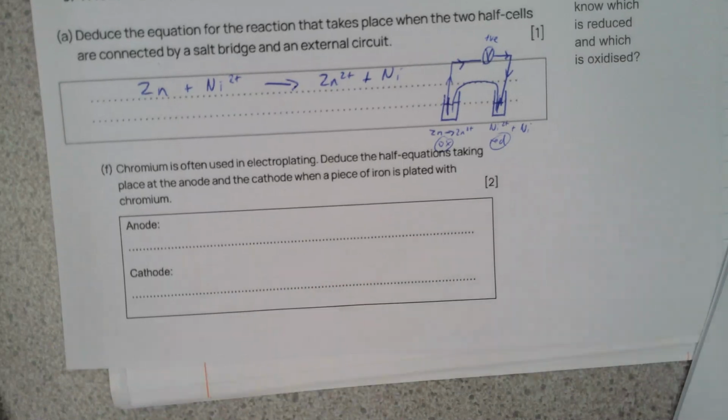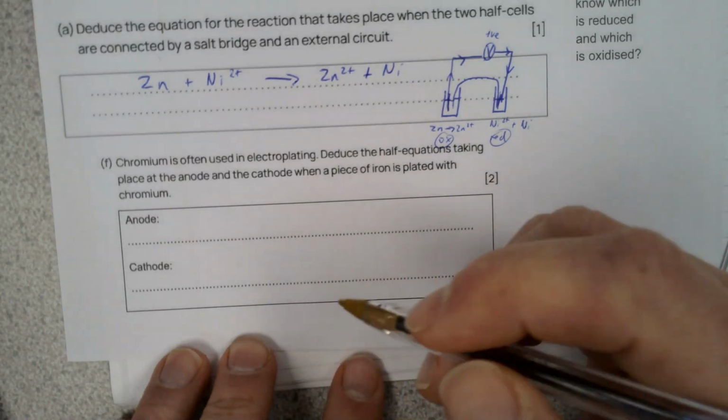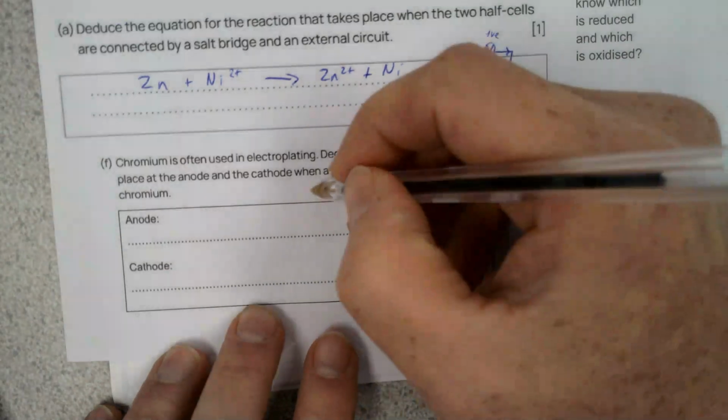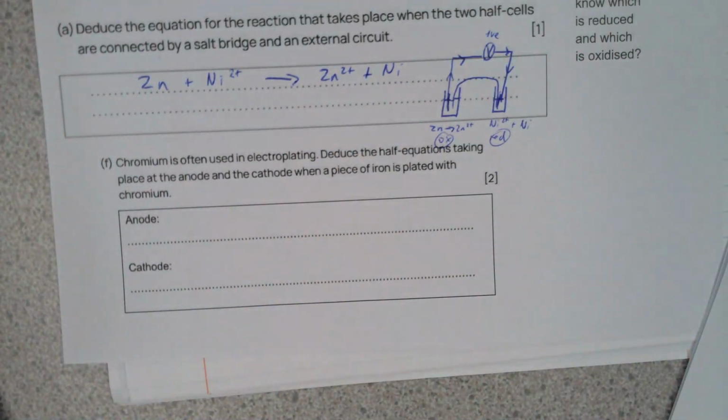And then the last one, chromium is used in electroplating. I really do think there's a chance that electroplating will be asked in your exam because it's a new topic, so make sure you know about it. And so the chromium is being used in electroplating, so we're going to be forming chromium at one of the electrodes. So we're going to have chromium ions being turned into chromium atoms.